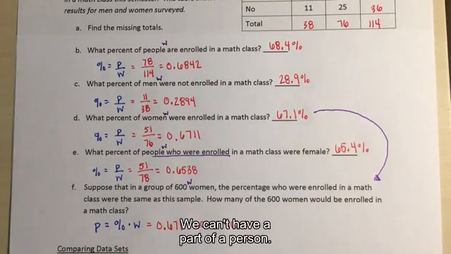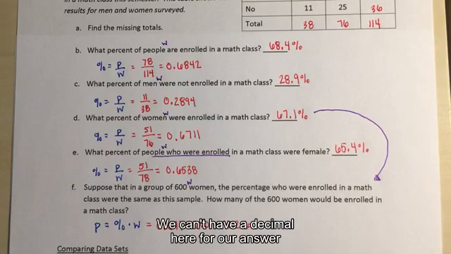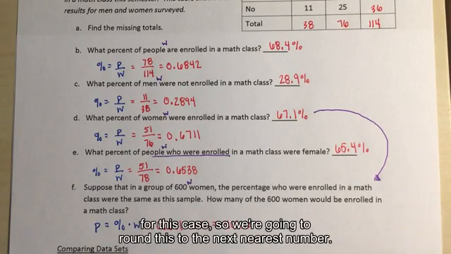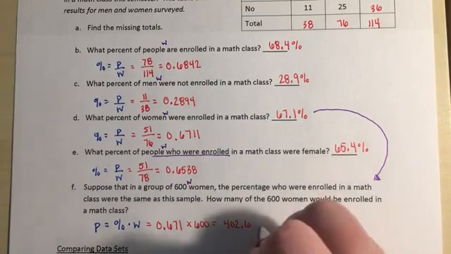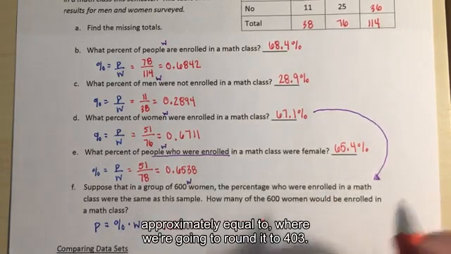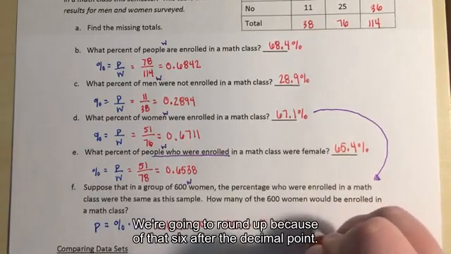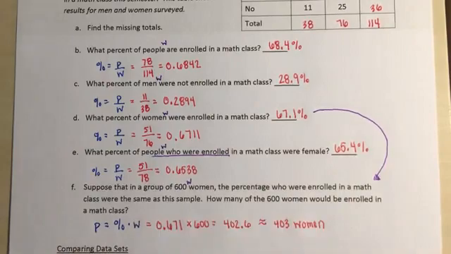We can't have a part of a person, so we can't have a decimal here for our answer. We're going to round this to the nearest number. I'm going to put little squiggly lines because that means approximately equal to, so we round it to 403. We round up because of that 6 after the decimal point.